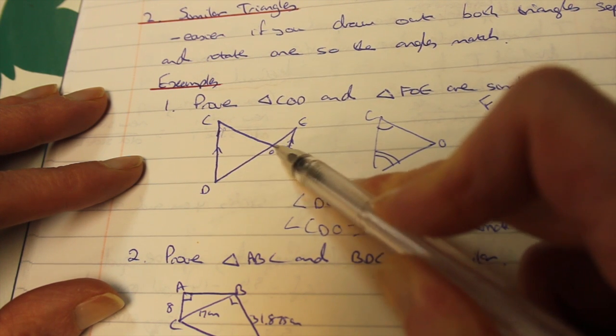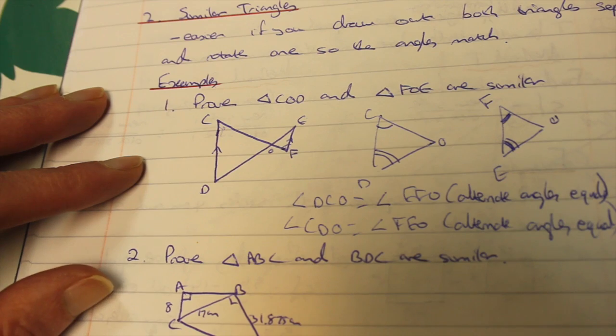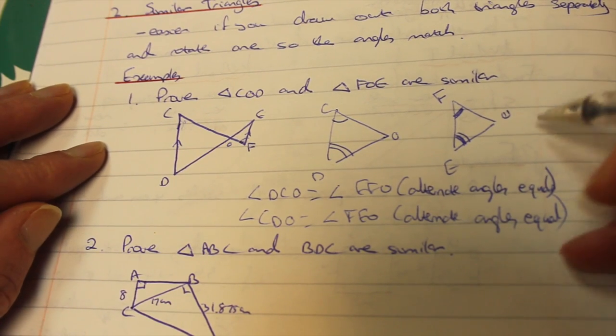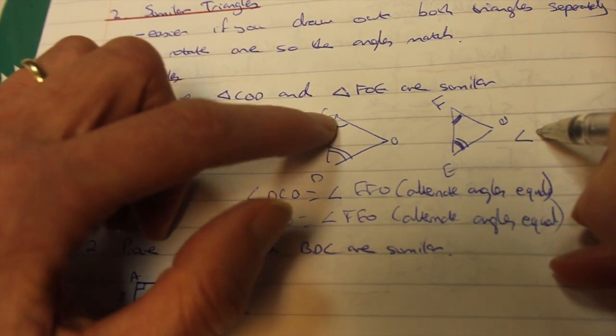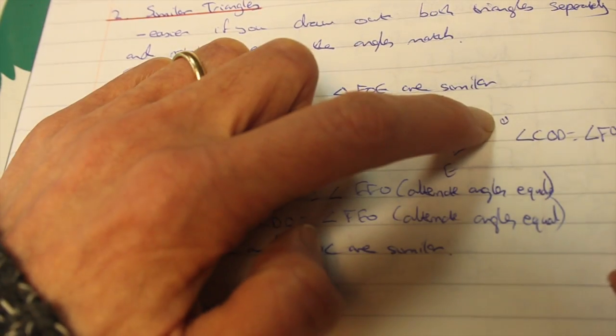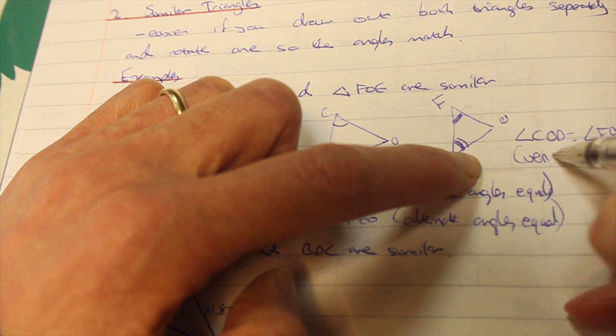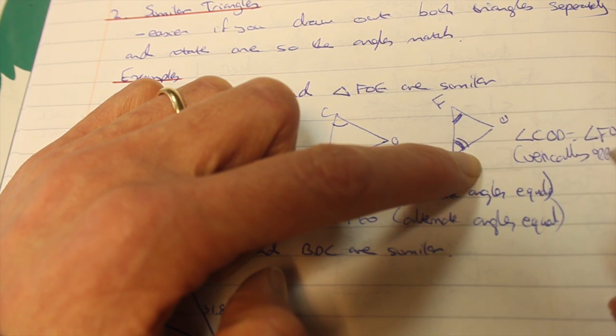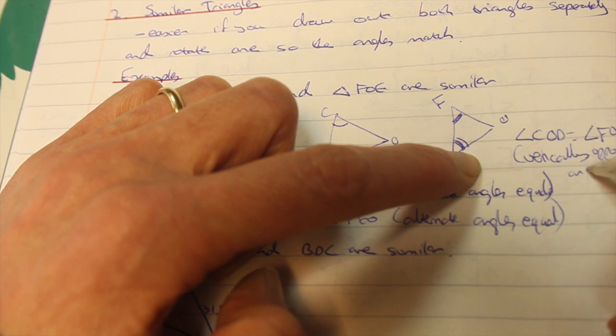And these angles in here at O are also equal because they're vertically opposite. So we need to state that. So angle COD equals angle FOE. And the reason: vertically opposite angles equal.